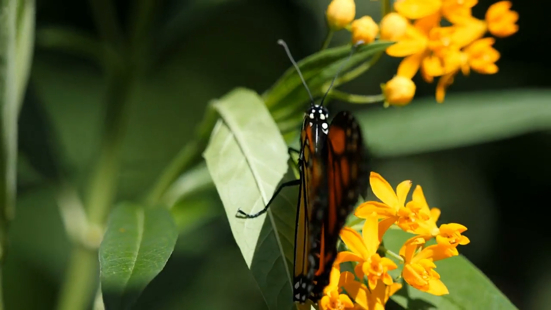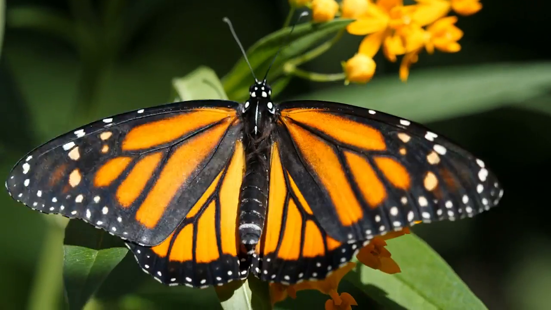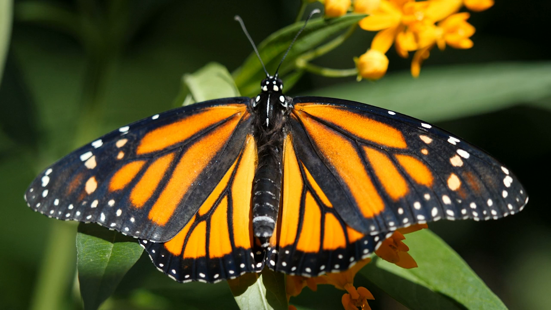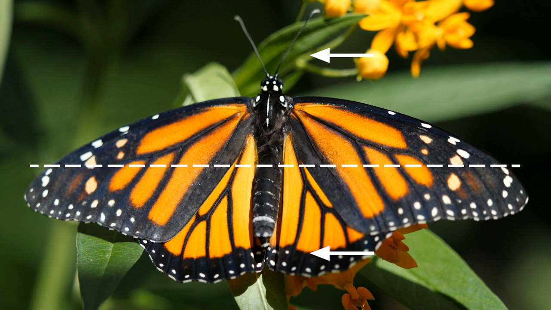Let's see if you can find symmetry in this butterfly. I'm imagining a line of symmetry going up and down. The left and right sides of the butterfly match, so it has symmetry. What about this line? Is this a line of symmetry too? That line is not. Remember that both sides have to exactly match. Here on the top, it has antennas, but on the bottom side, it does not. So it's not matching on both sides.